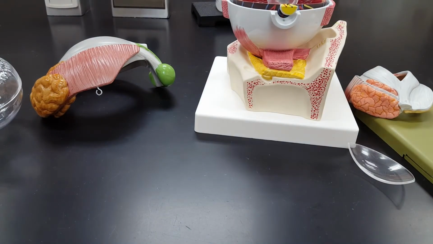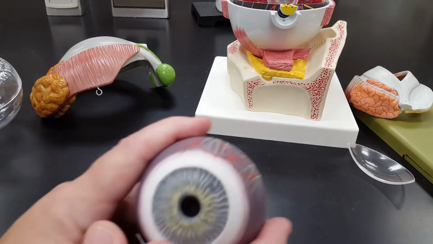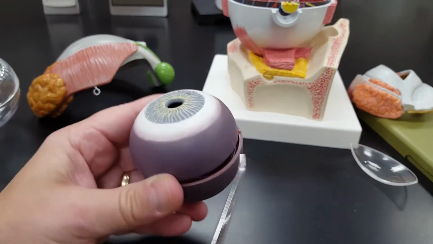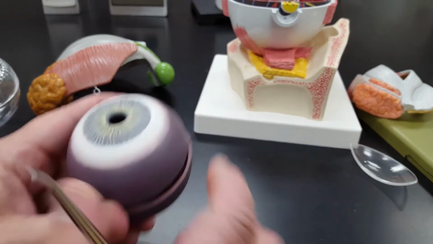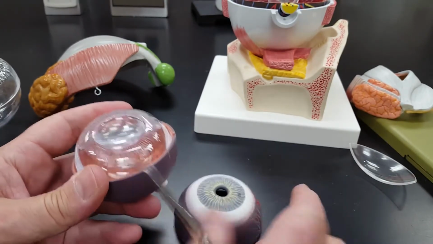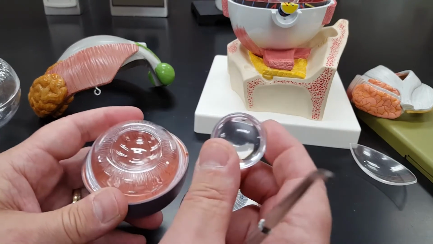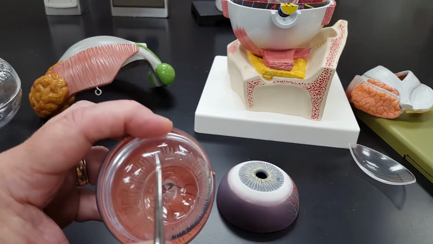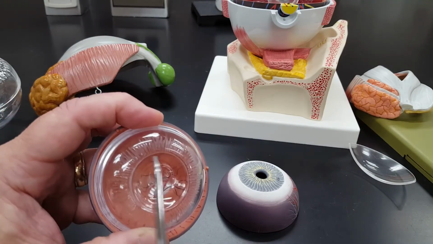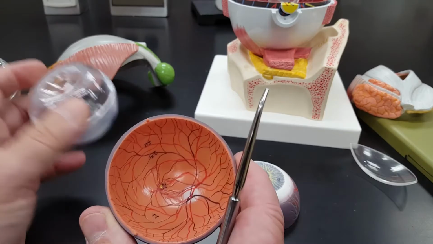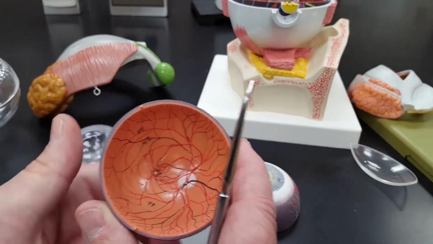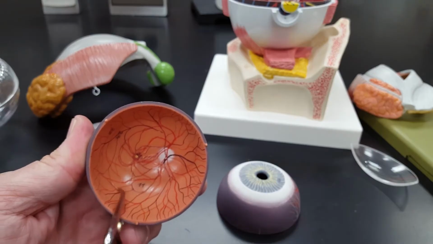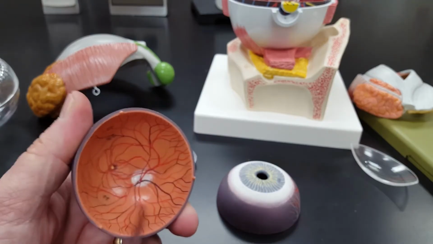Looking at this eyeball model: iris, pupil, choroid layer, choroid coat, lens, which I just popped out, suspensory ligaments right here. Let me remove the vitreous humor, and you can see this retina right there.